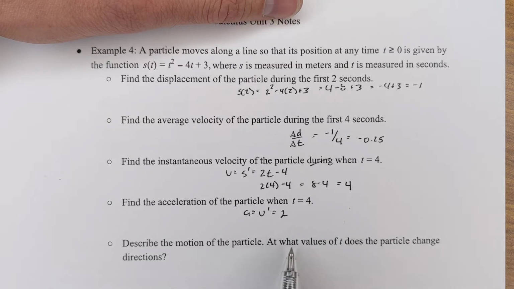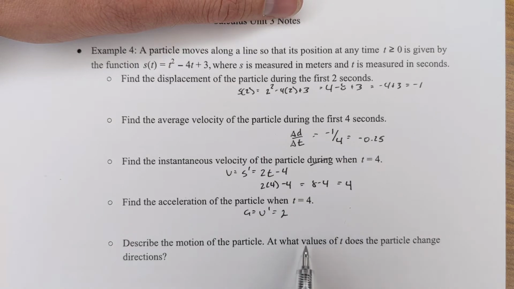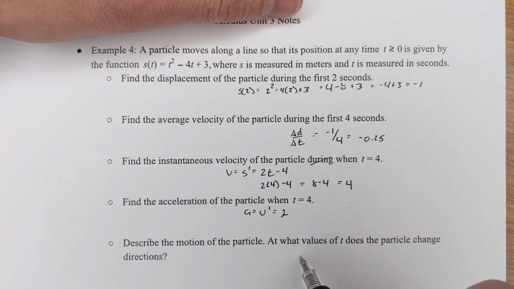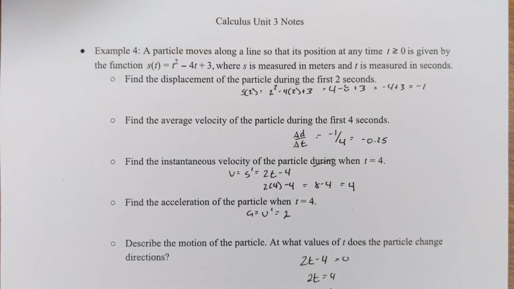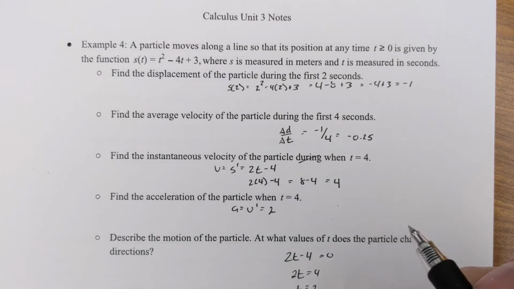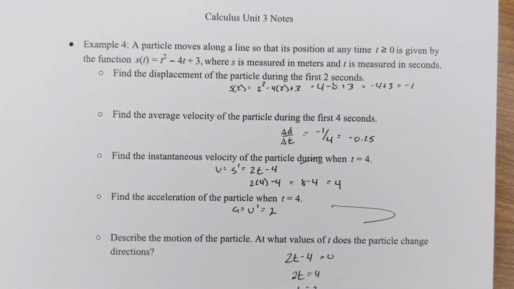At what values of t does the particle change direction? So that is essentially when is v 0. So v is this equation. When is it 0? So that's where it changes direction. So that would be 2t equals 4. So it changes direction at time 2. So it's going kind of like that.